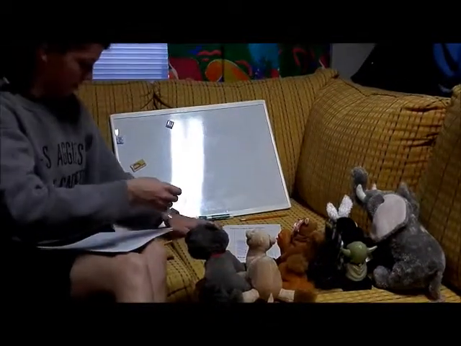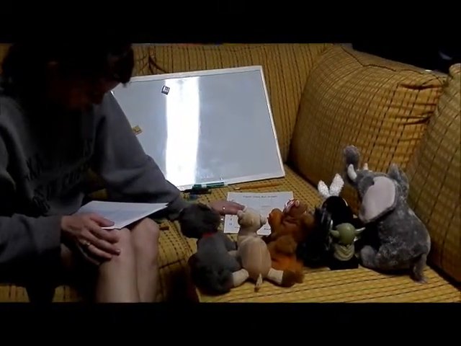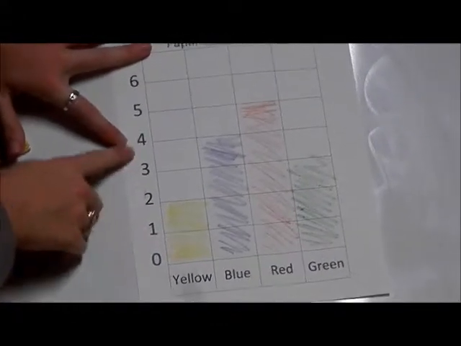So look at that bar graph. Wow. Beautiful, teacher. You should be a professional colorer. Why do you think we call it a bar graph? What do these look like? Bars. Bars, right?